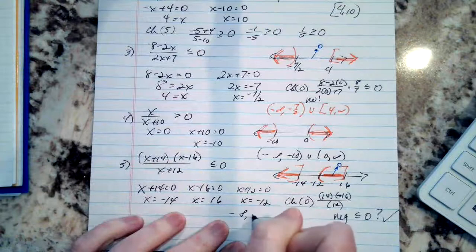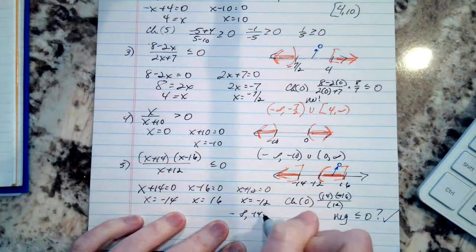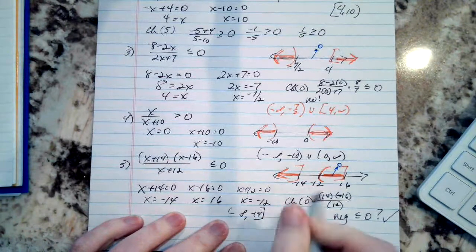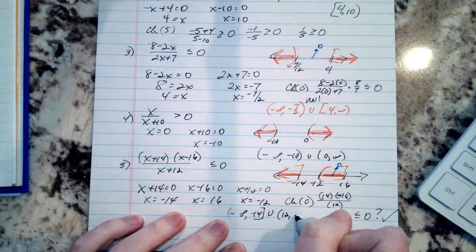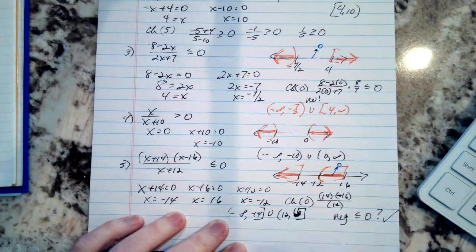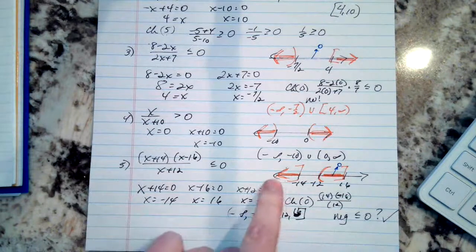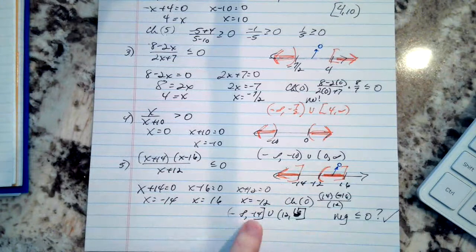So we end up with negative infinity to negative 14 with a bracket, union parentheses 12 to 16 with a bracket.